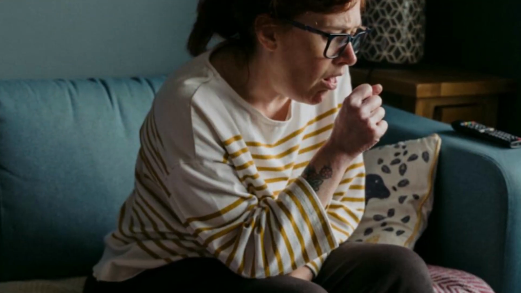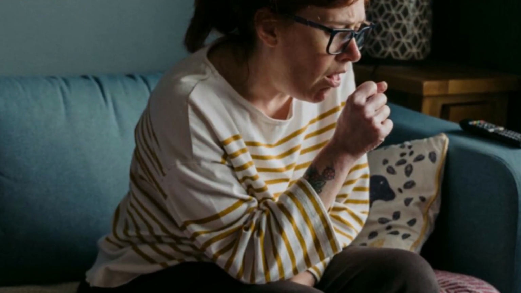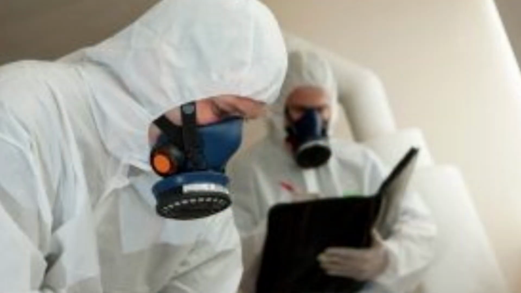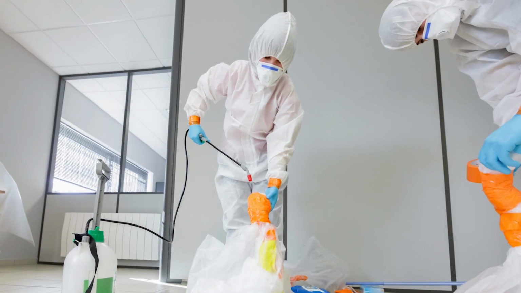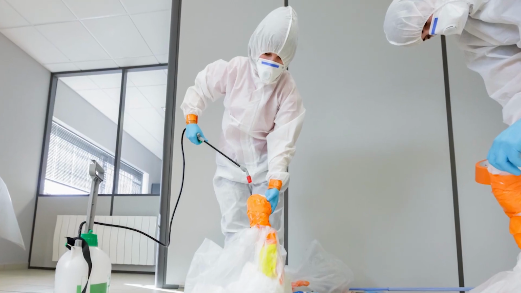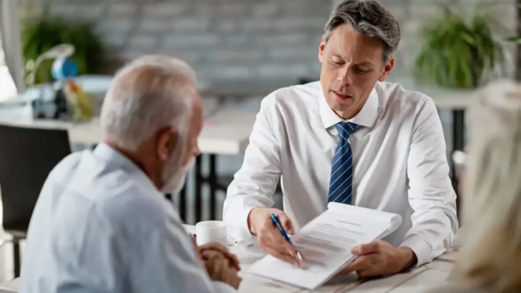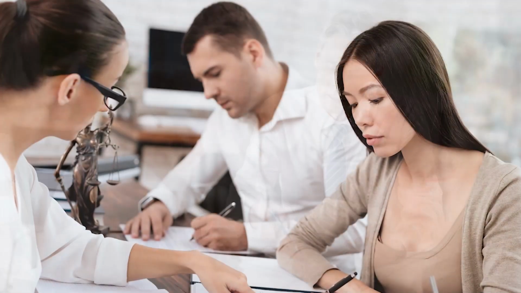By understanding what courts look for and the types of proof that carry the most weight, you'll be better prepared to work with your attorney and pursue the compensation you deserve. Whether it's through medical records, witness statements, company documents, or expert analysis, every piece of evidence brings you closer to proving your case and holding the responsible parties accountable.